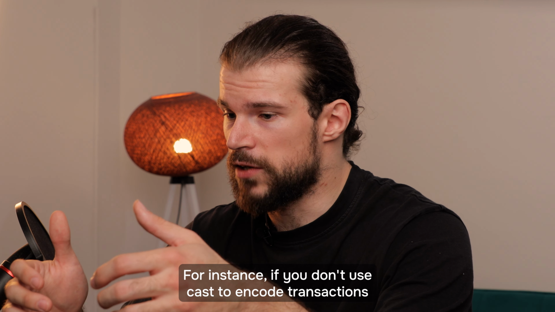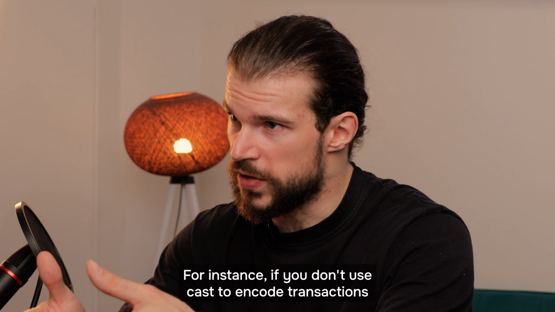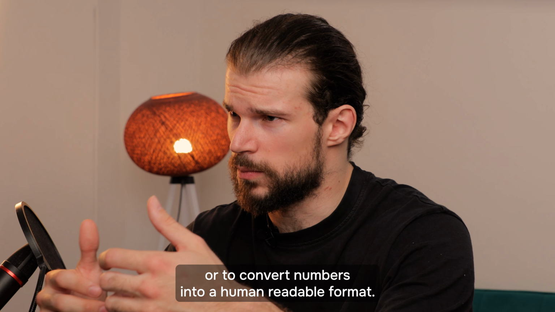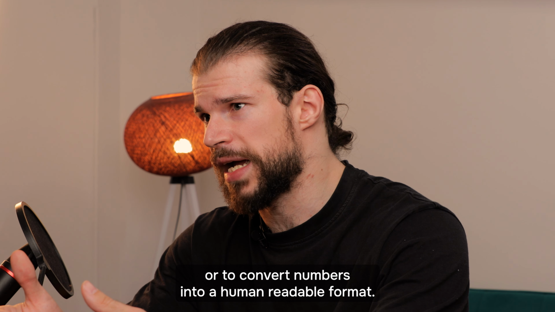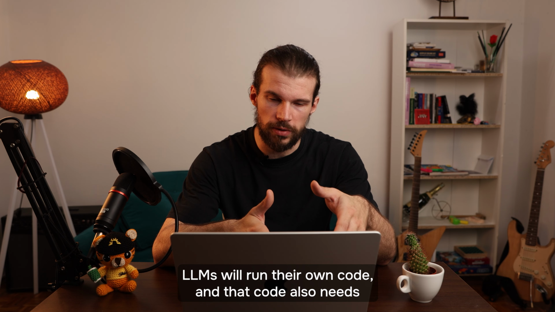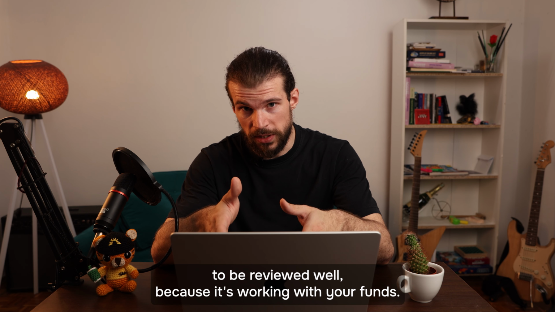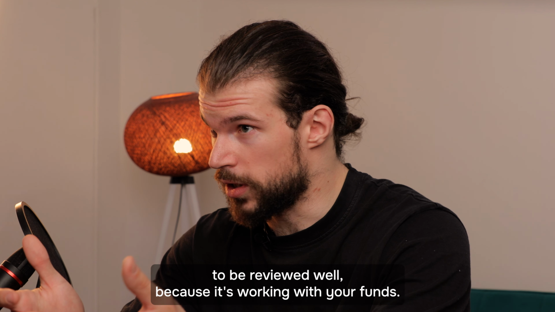For instance, if you don't use Cast to encode transactions or to convert numbers into a human-readable format, LLMs will run their own code, and that code also needs to be reviewed well because it's working with your funds.